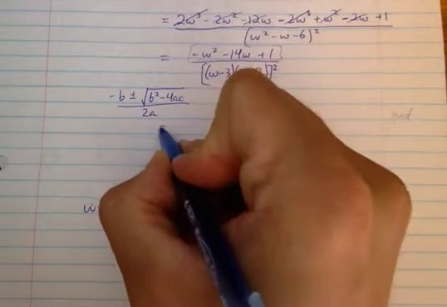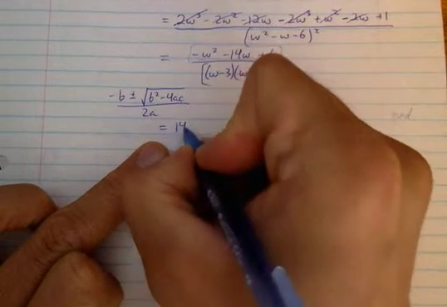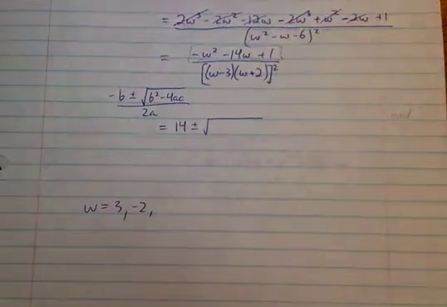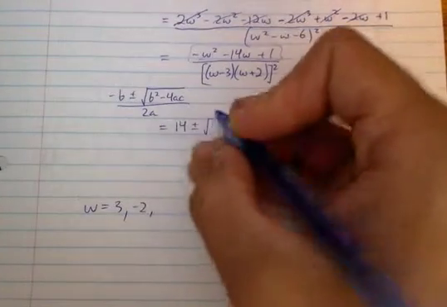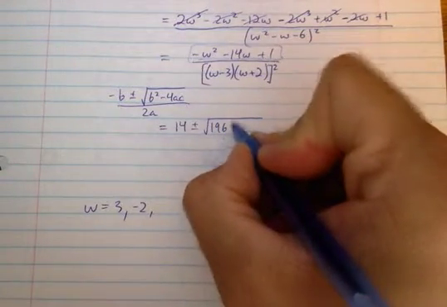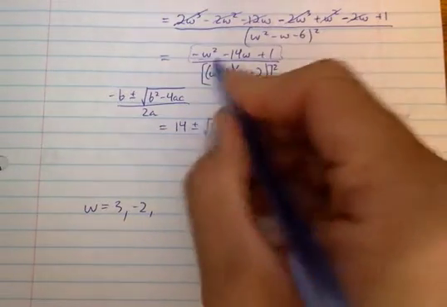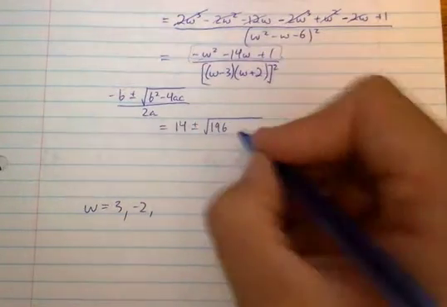So this is going to be equal to negative b, which is going to be positive 14, plus or minus the square root of 14 squared, which I have no interest in doing other than on a calculator. 14 times 14, 196. Maybe I should know that eventually. Minus 4ac. Okay, so that's minus 4 times negative 1 is plus 4, and then plus 4.